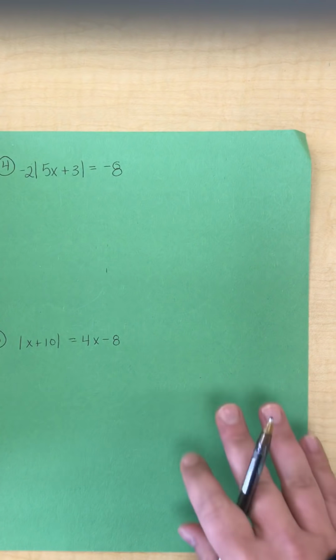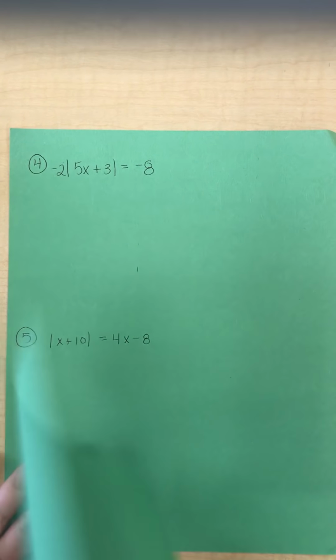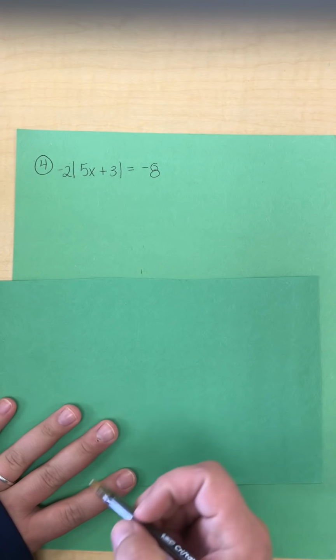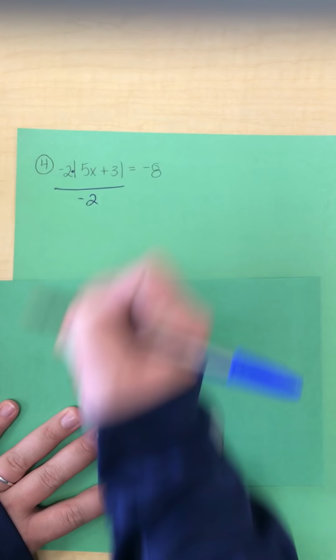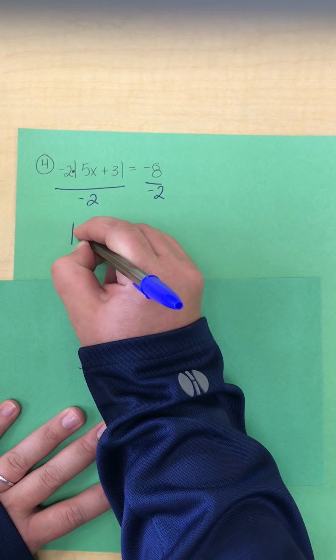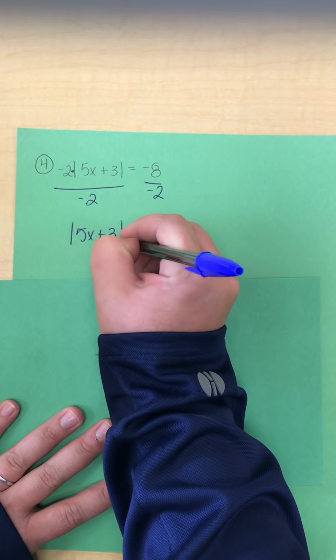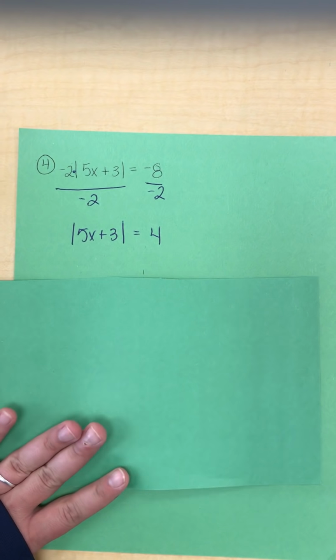All right, next two problems. We've got a -2 on the outside, and we want to get rid of that first. So we're going to divide by -2 because it's being multiplied by the absolute value. When I do that, I'm left with absolute value of 5x plus 3 equals +4.